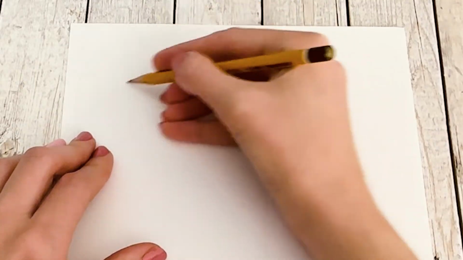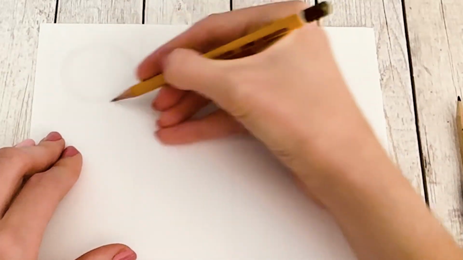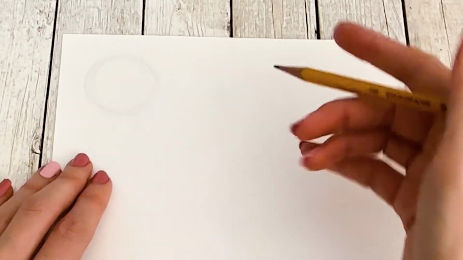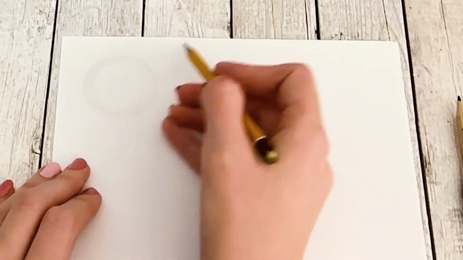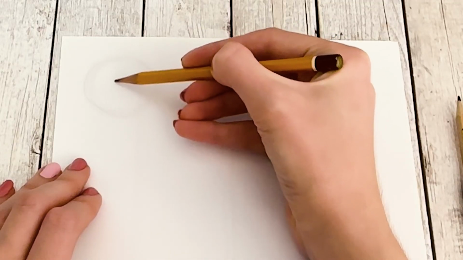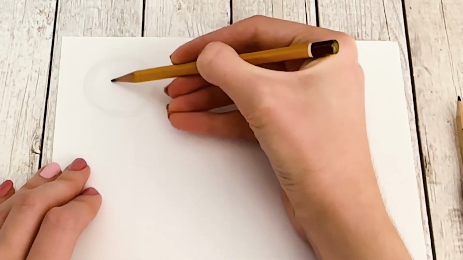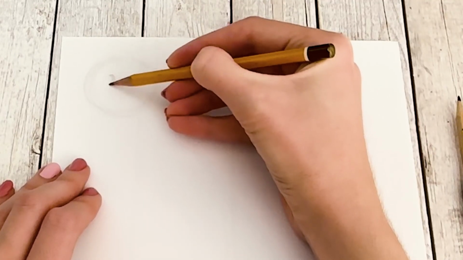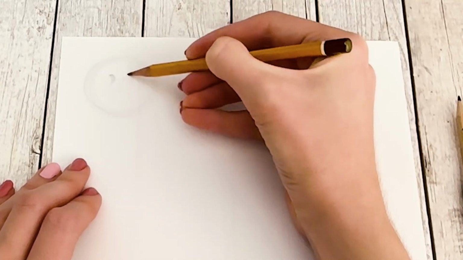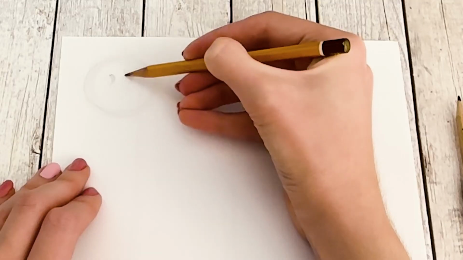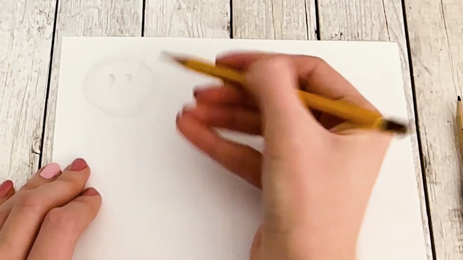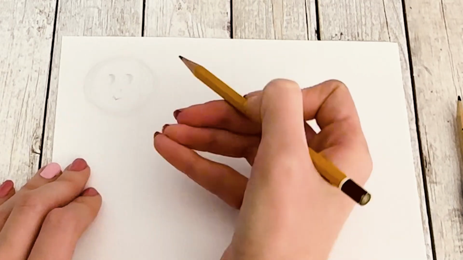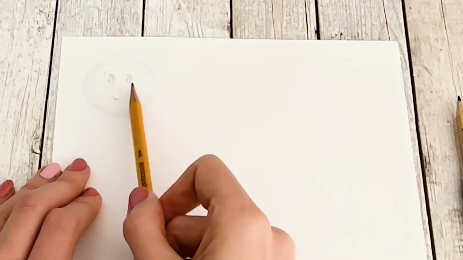It doesn't matter how big or small they are going to be. Okay, here we are, we have a circle. And I'm going to add some eyes to that shape. I really like to draw eyes like that lately. Here we are, we have a face.